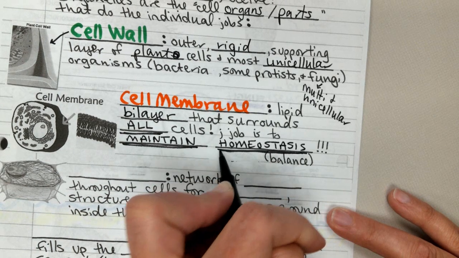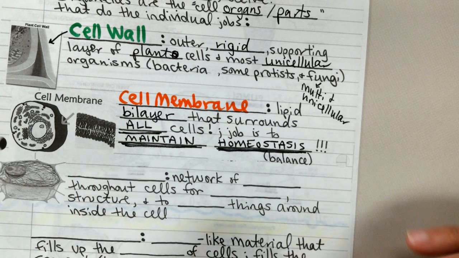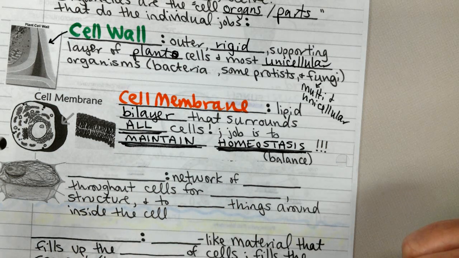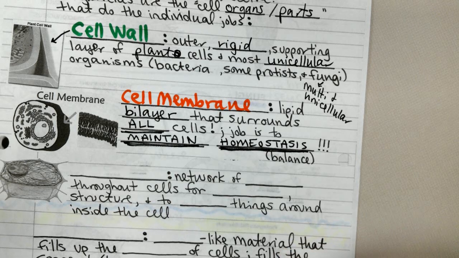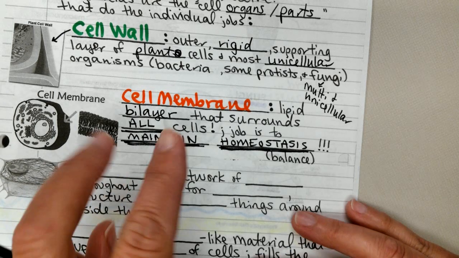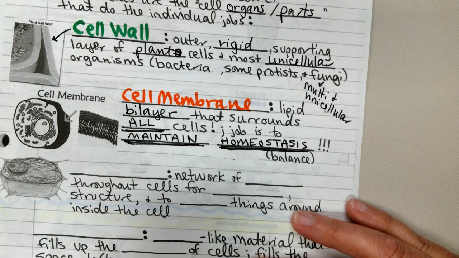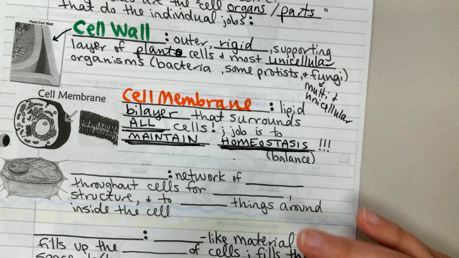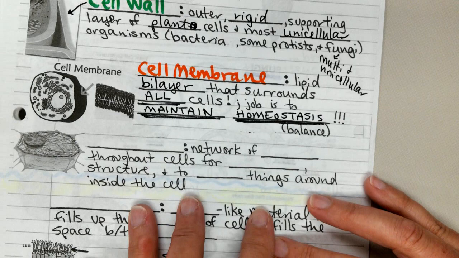Y'all, if you are asked a question, and it says the cell membrane, and it says anything about creating or destroying or building or synthesizing or neutralizing or anything, it does not do any of that stuff. It does not create anything. It allows stuff in and out of the cell, okay, to maintain homeostasis and balance within the cell.